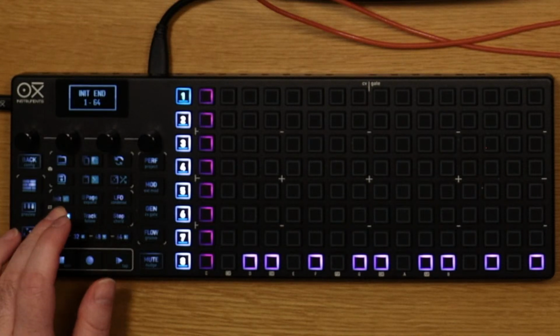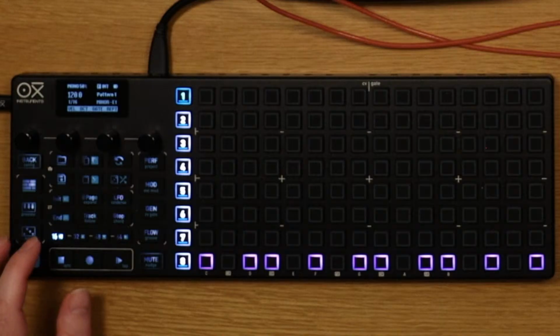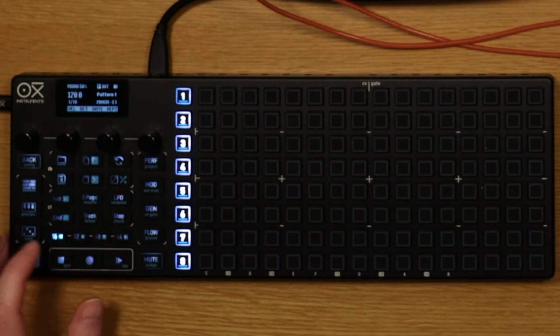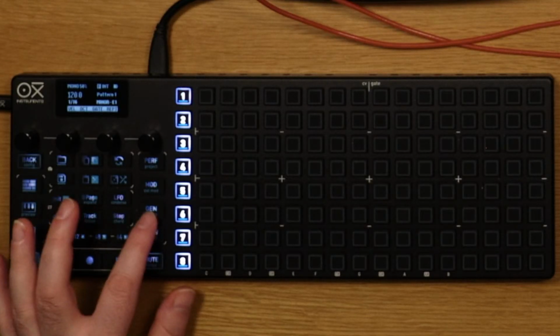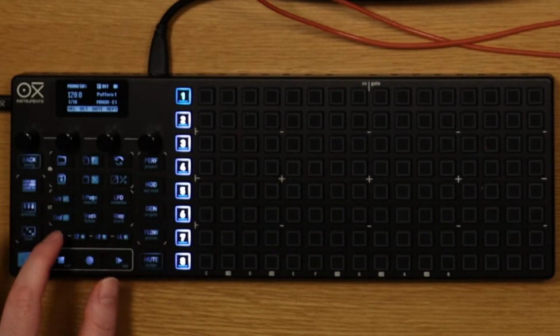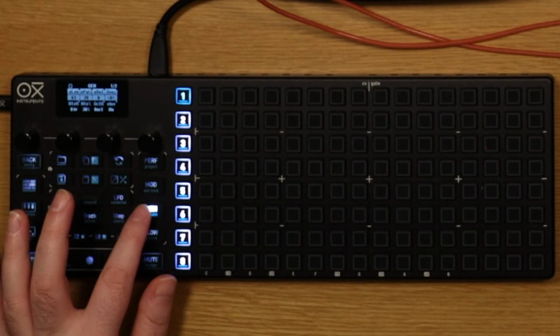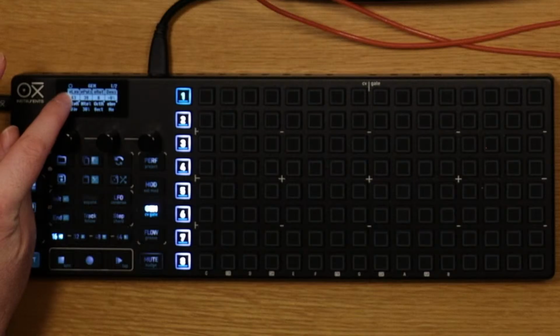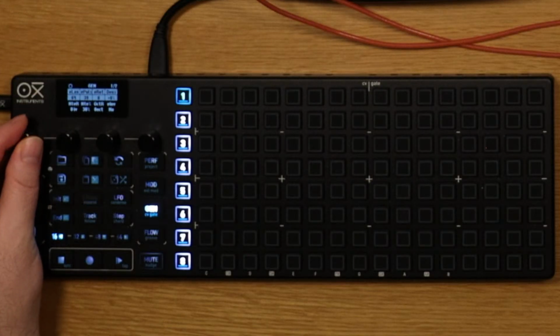Let's extend the sequence to 128 steps. And I'm curious. Okay, so I have the Euclidean generator set to 64 steps, and it actually looks like it did not inherit that change. Or does it only go up to 64?